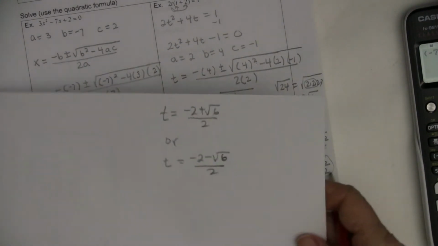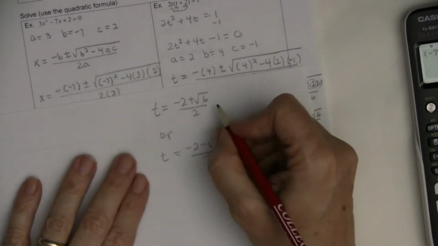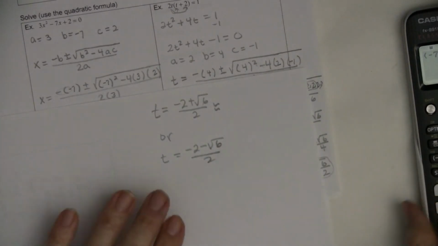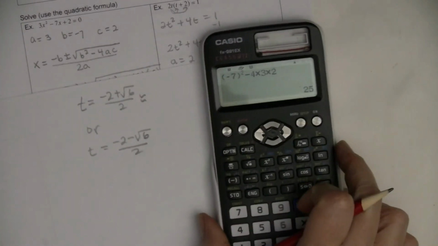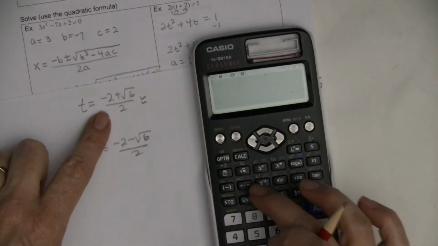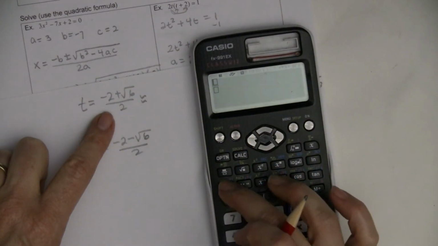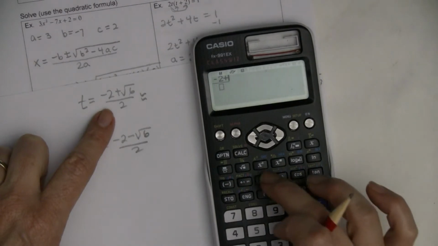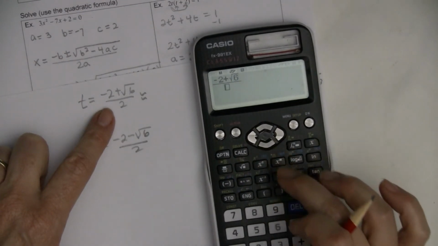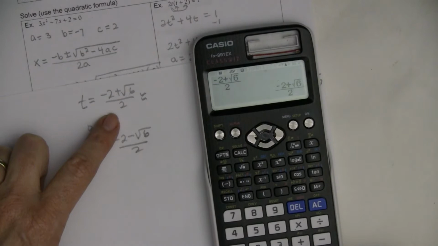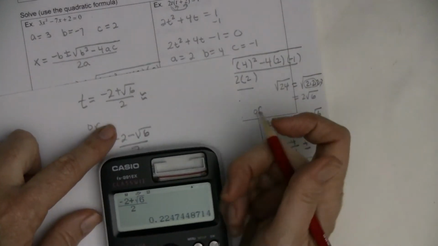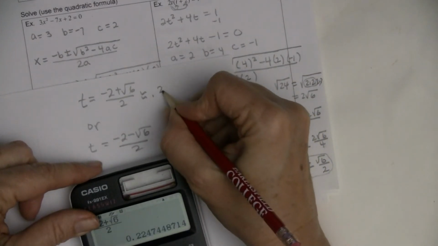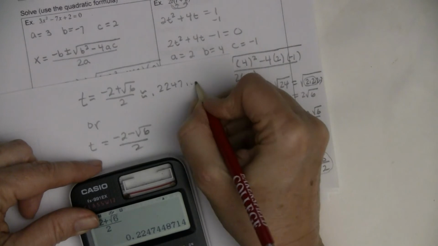If we wanted to find the decimal approximation to this, we certainly could, and I want to show you how to do that. They didn't ask me to do that on this problem, but I do want to show you how to do that. So you want to hit your fraction, and then I have here -2 plus the square root of 6 divided by 2. Now, when I hit equals, it says, hey, that's good. So no, I wanted a decimal, so S to D. And so this is approximately 0.2247, right?